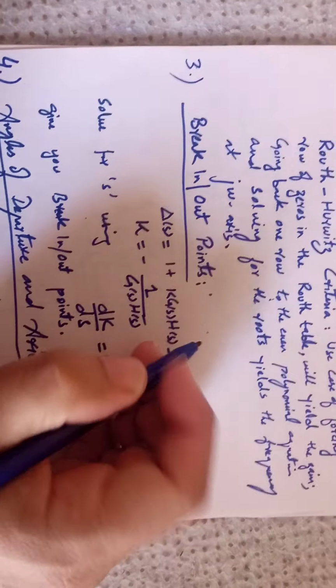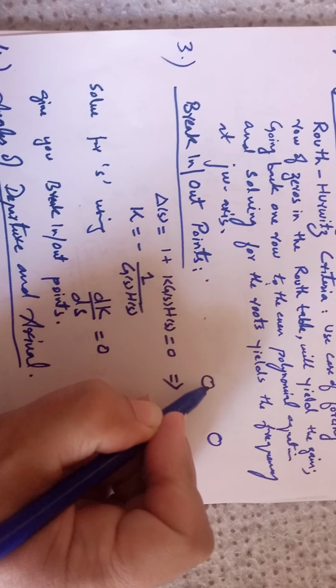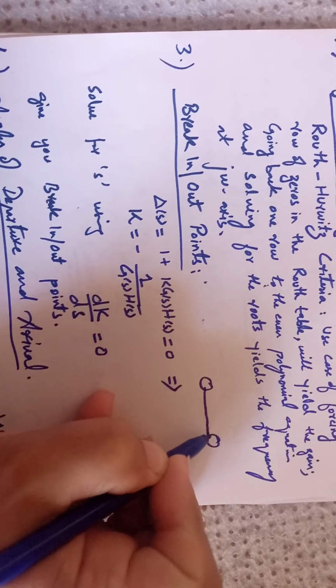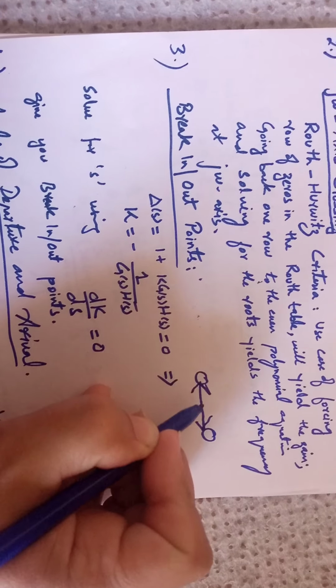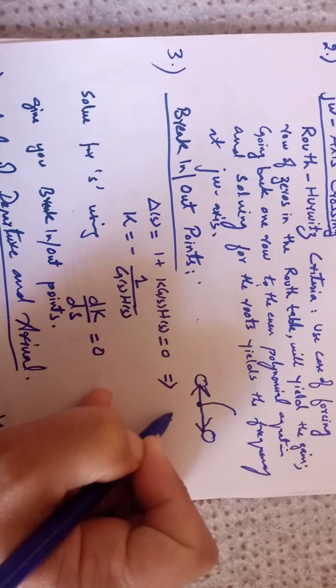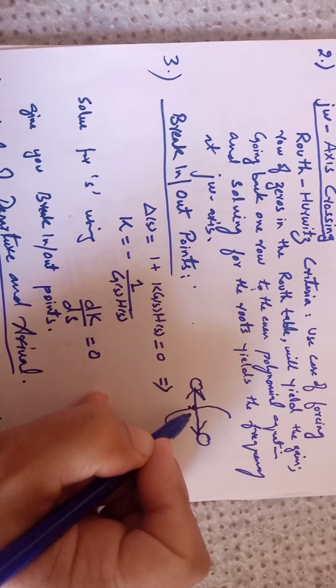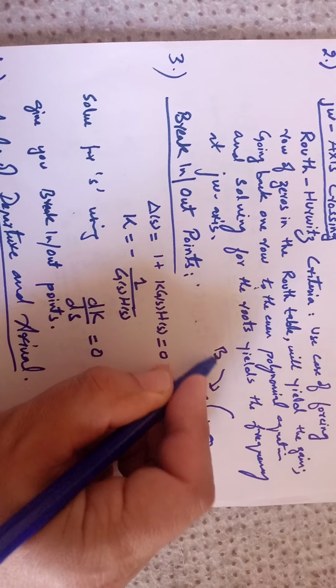For example, if you have zeros, we know that the root locus will finish at the zeros, so we have to find the point from which a particular branch breaks in. So for zeros this is break-in.